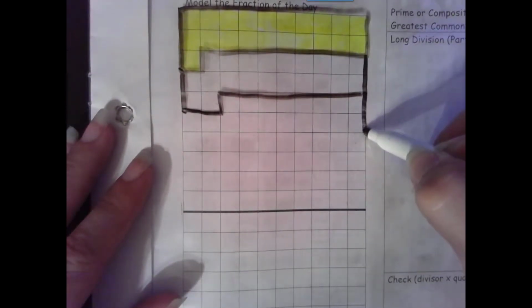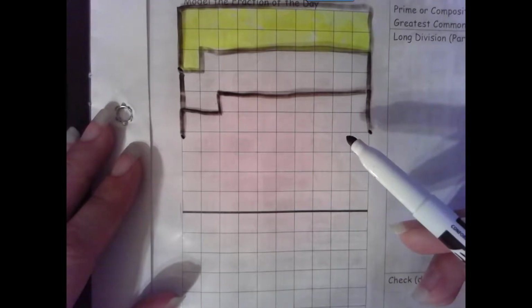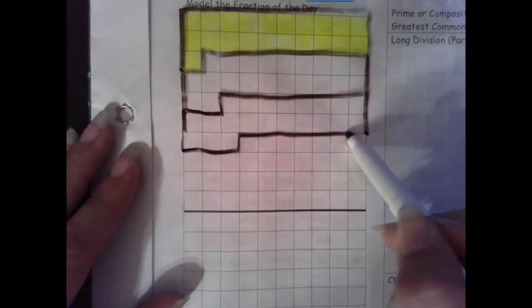So remember, it does not matter what your groups look like, just as long as you have 21 in each group and you do not have the shaded with the unshaded. So here, 9 plus 10 is 19 plus 2 is 21. I'm going to use the idea of decomposition to help me here. 8 plus 10 is 18, plus 3 is 21.